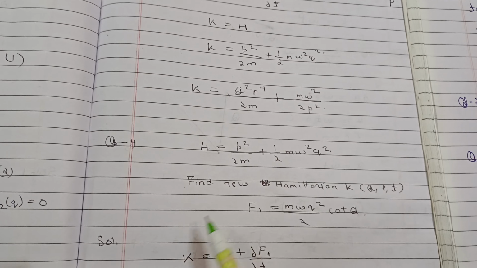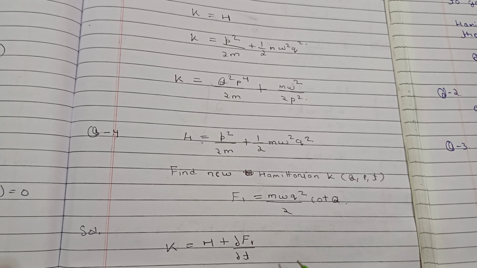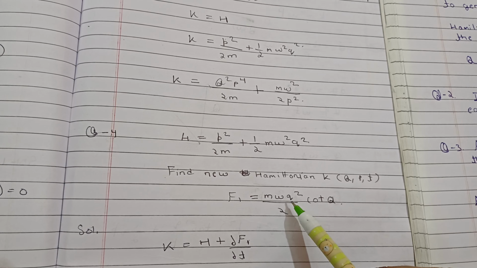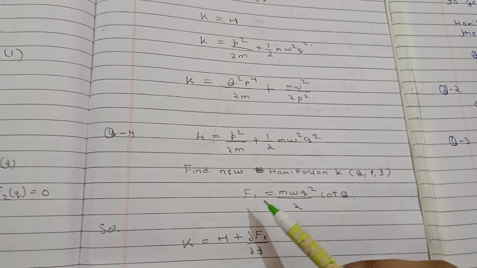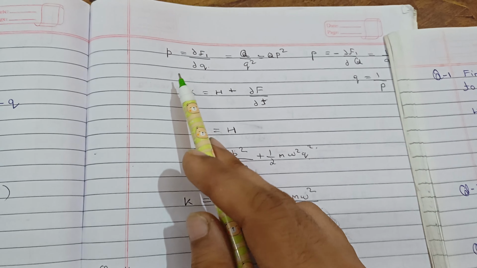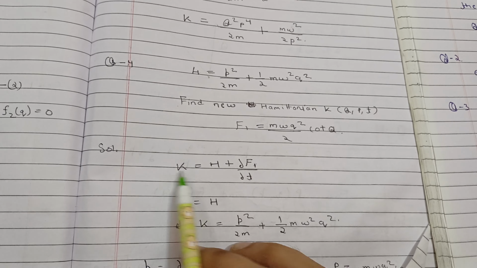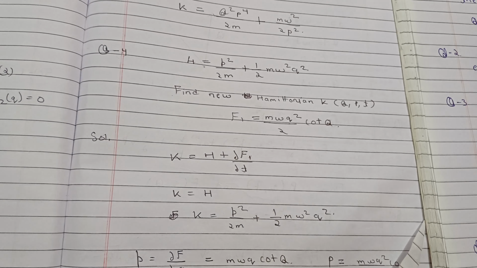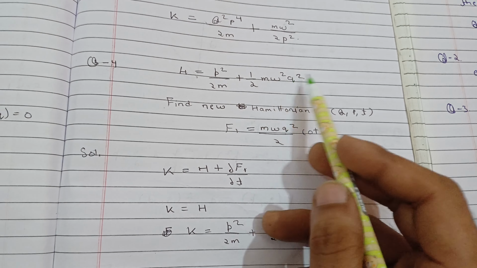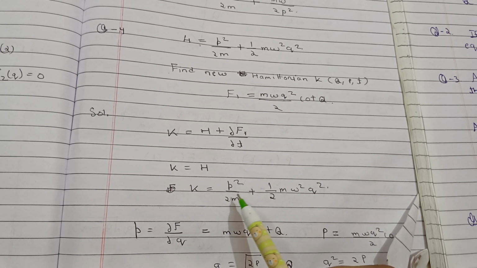The Hamiltonian is given, we need to find the new Hamiltonian in terms of capital Q, capital P and t, and the generating function is given in terms of small q and capital Q. So it is again F1. You will use the same equations you used here for small p and for capital P, and the new Hamiltonian will be K equal to H plus del F1 by del t. It is not a function of time, so this will again give you 0 and K will equal H. So K will be this Hamiltonian.